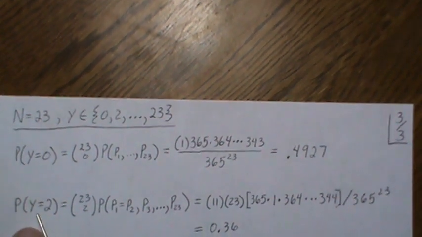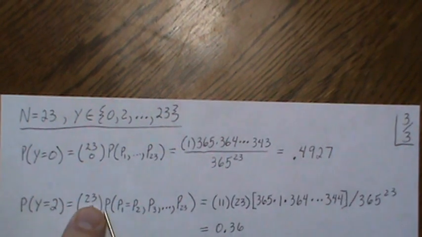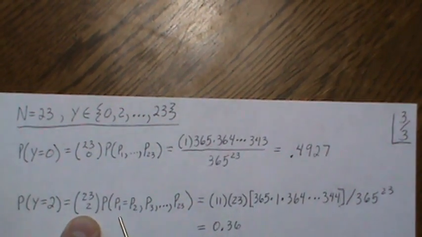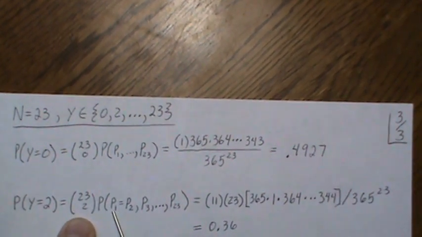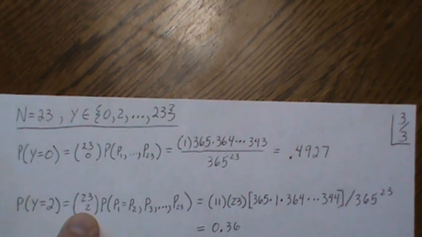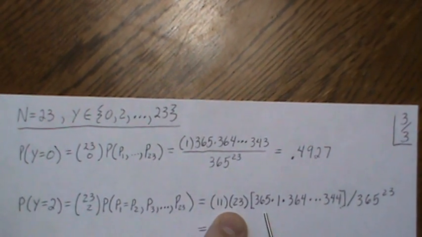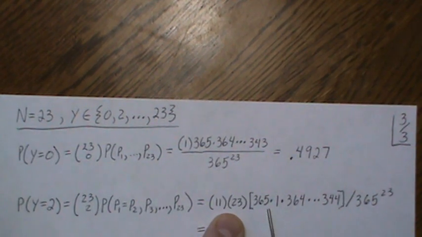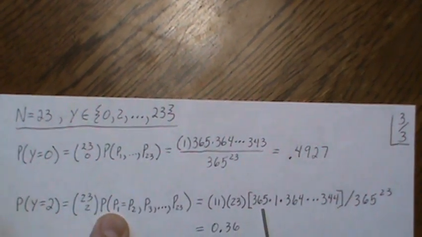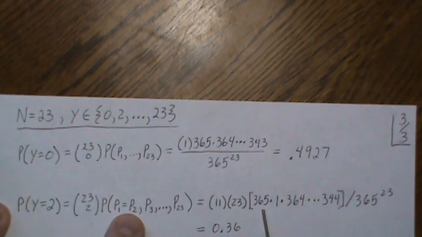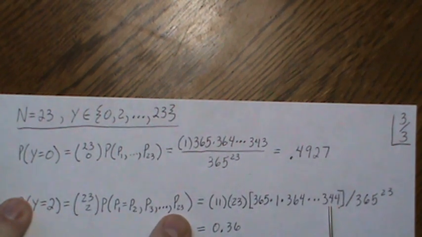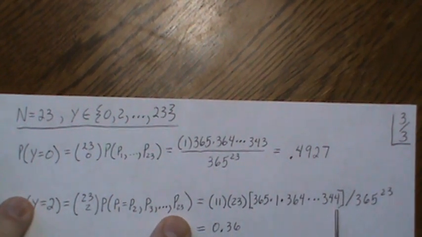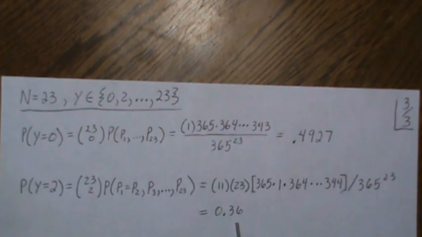So for y equals 2, out of the 23 people, we want 2 to match. This is a specific case since they're all independent. So person 1 and 2 match, and then all the rest different. Well, this right here is 11 times 23. You can do that. Then this person has 365 possibilities. The next person only has one because it has to match. Then 364, 363, all the way to 344. This is divided by 365 to the 23rd power, which is 0.36.